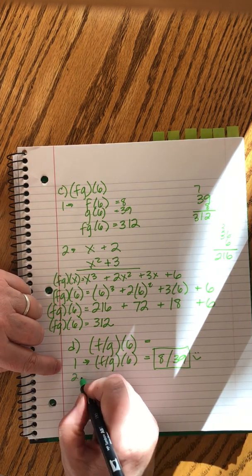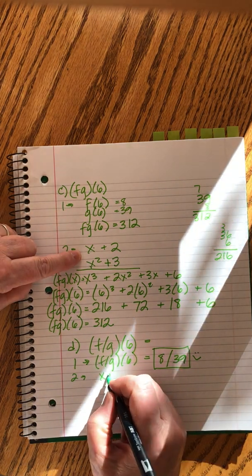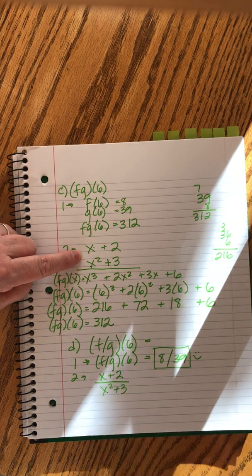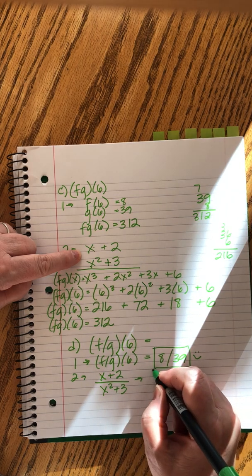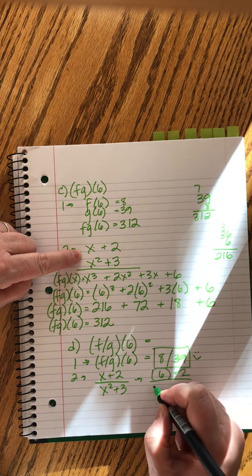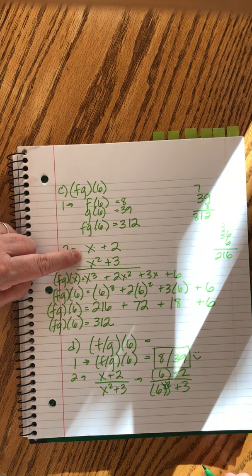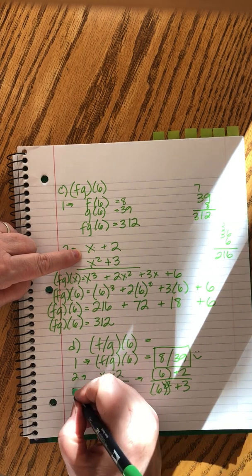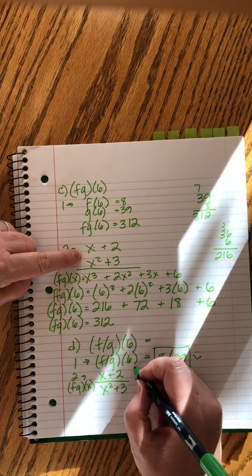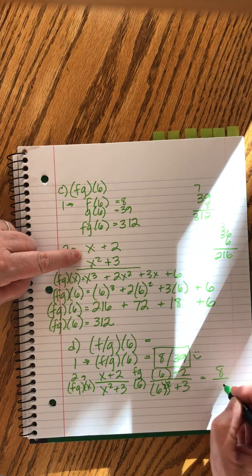And if we want to do it the long way, then we would take the f function, which is x plus 2, and we put that over x squared plus 3. And then we fill in the 6. Whoops, squared should be on the outside. Right? We combined the function. This is the f over g of x, and then this is the f over g of 6, and we get 8 over 39.